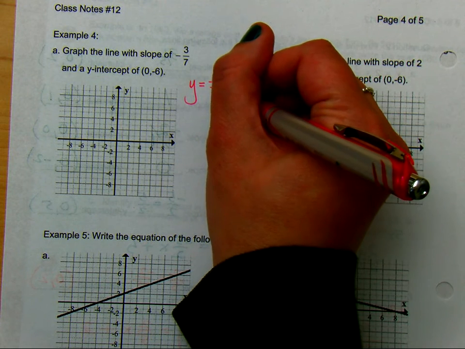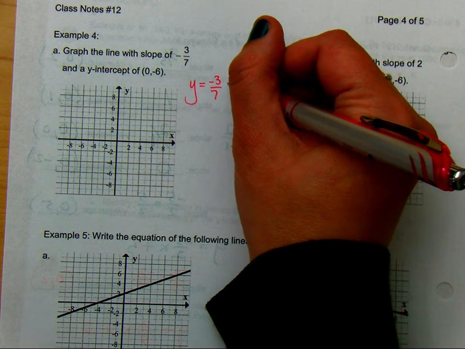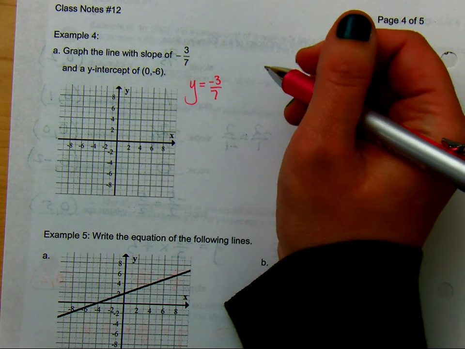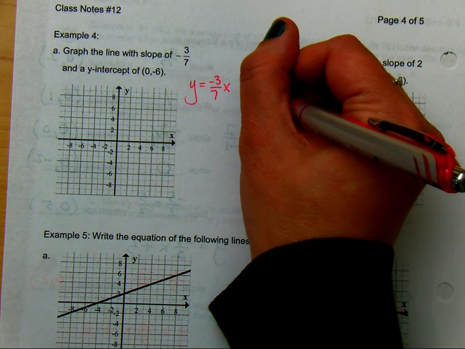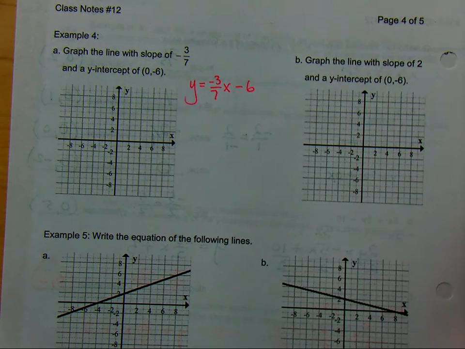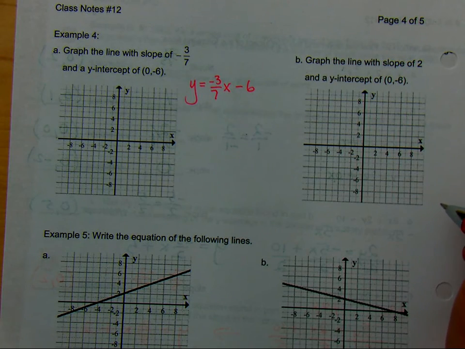Negative 3/7. Is there something that goes next to the slope? X, good. And then where do I put the y-intercept? Minus 6? Minus 6, okay.